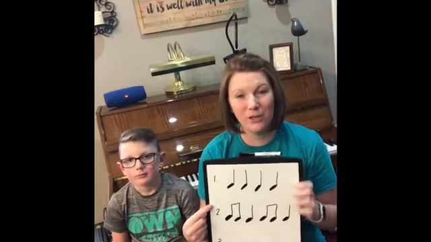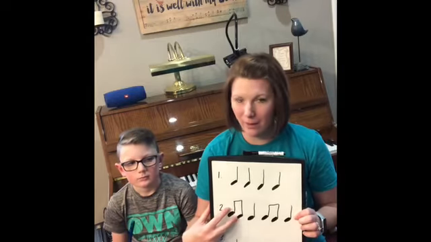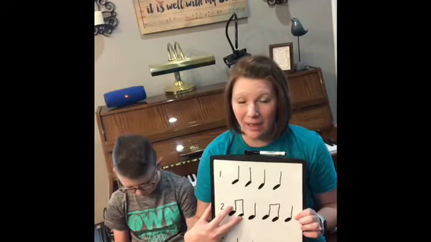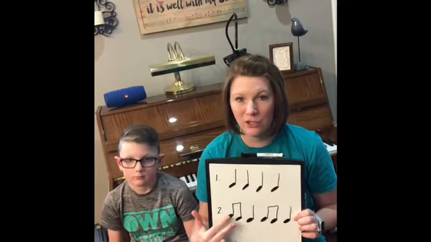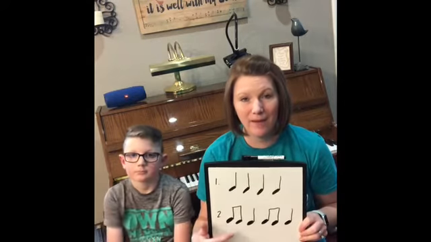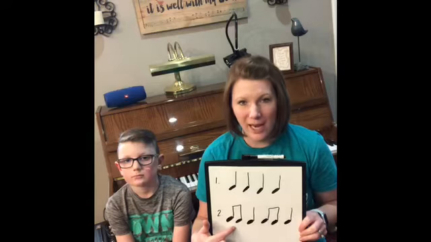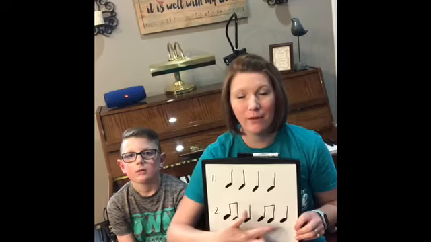Good. Number 2 has 2 eighth notes. Now, eighth notes, we've talked about, are half. An eighth note is half of a quarter note. So it takes 2 eighth notes to make a quarter. So we count them, we say the number, and then we say the syllable te. So it goes 1 te, 2, 3 te, 4. 1 te, 2, 3 te, 4.